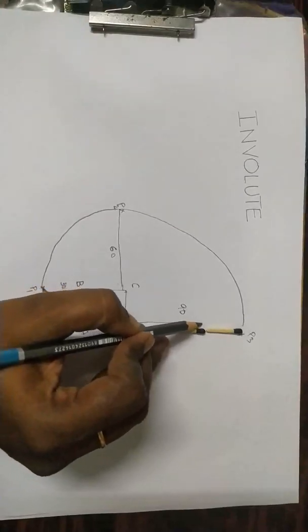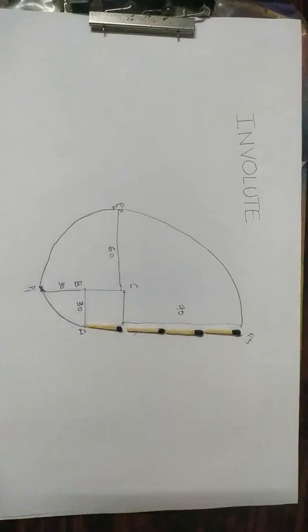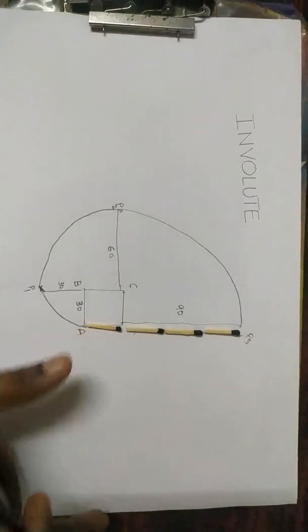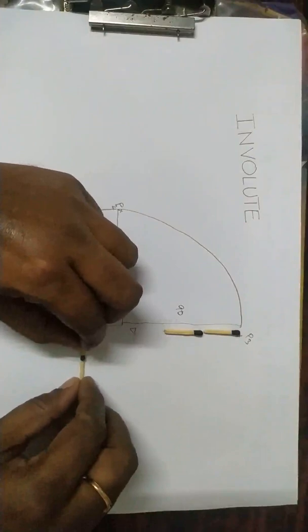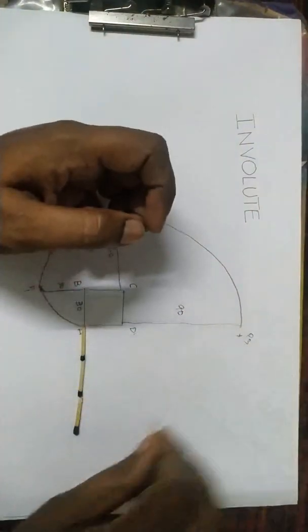Like this. Okay, I'm using freehand. Okay, done. Now finally, what happened? I have to open the entire four sides like this. Is this correct? Done. Now what I'll do? Like this, all the four sides.